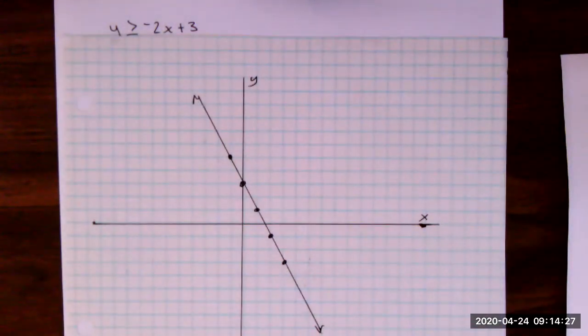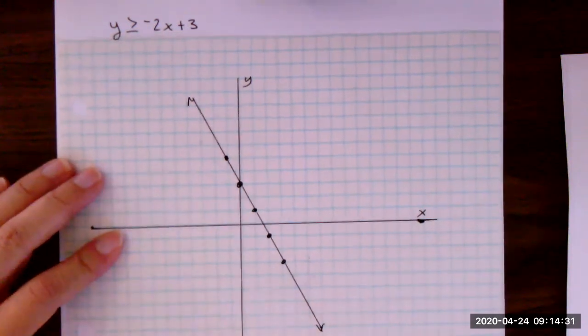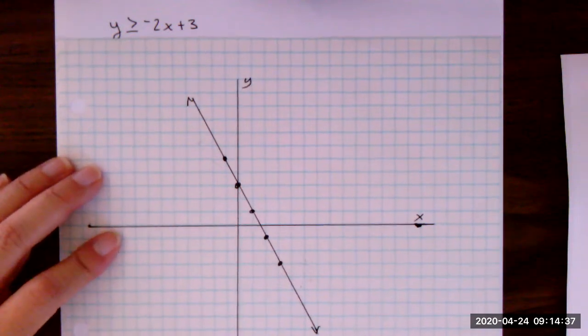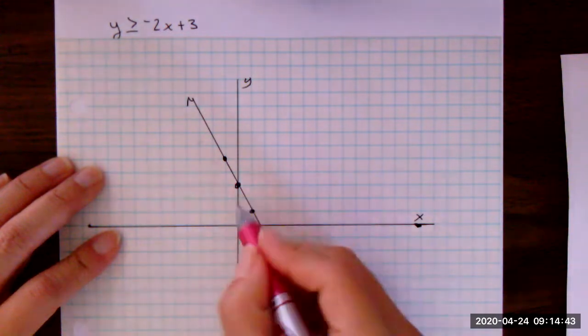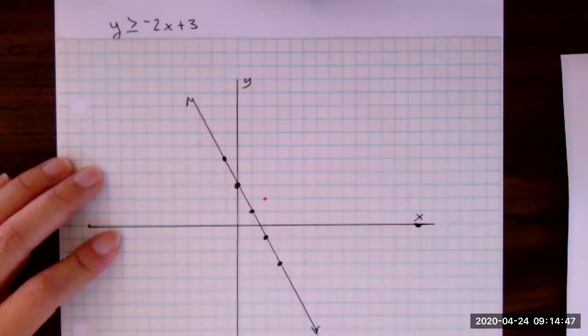All right. So just like we've done in the past with taking a point and testing it, I'm going to do the same thing. So we'll do one together, and then I'm going to have you guys do a few on your own, and then we'll take a look at what conclusions we can make. So let's take the point 2, 2. So I'm going to test this point right here.